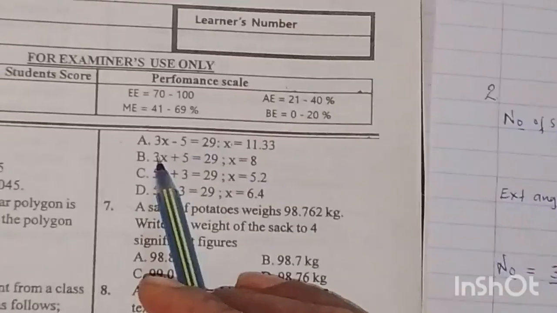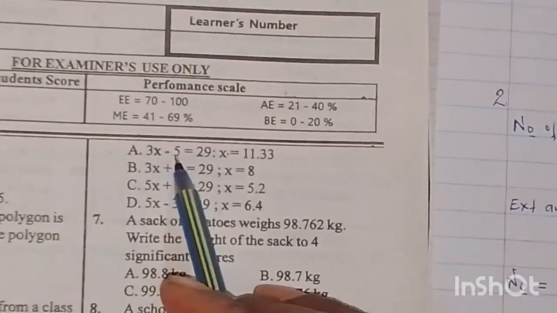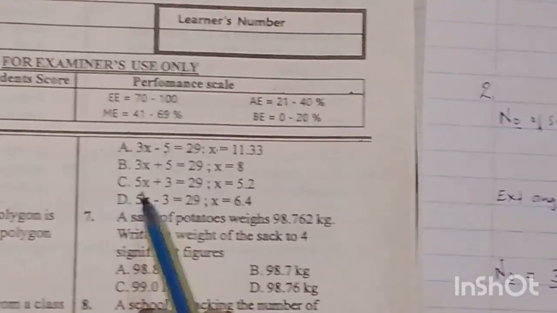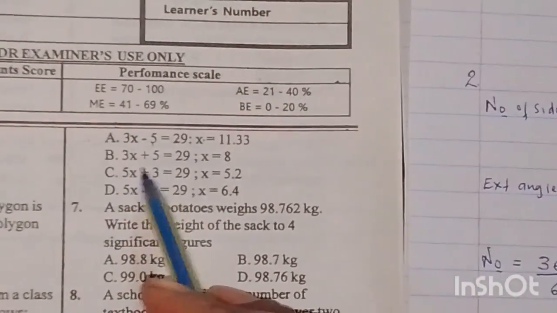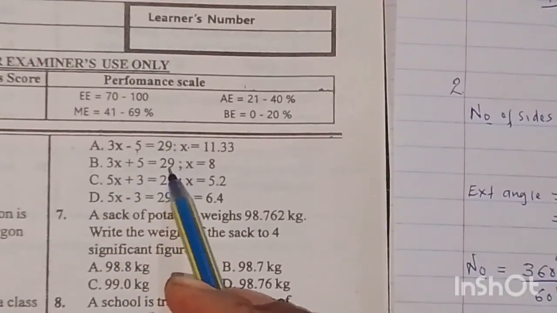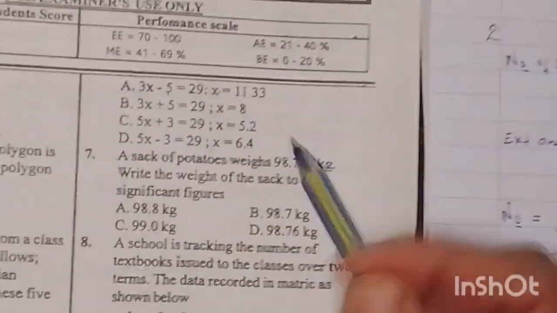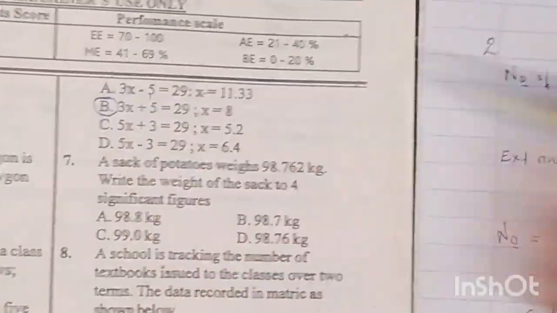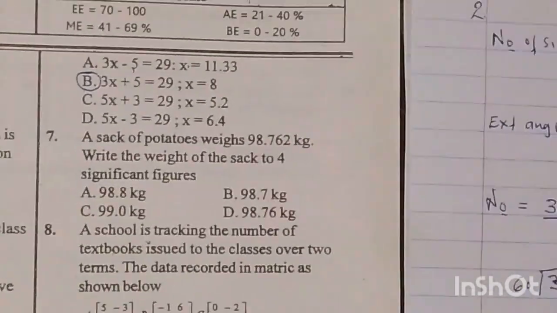Let's see what they have done. 3x minus 5, that is wrong because they are adding. But B is correct because it is 3x plus 5, which is 29, and x is 8. Therefore, the correct answer is B. We circle in B as the correct answer.